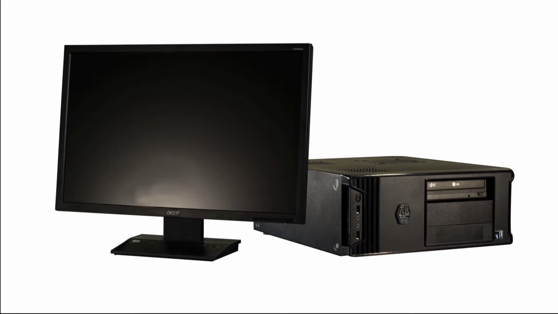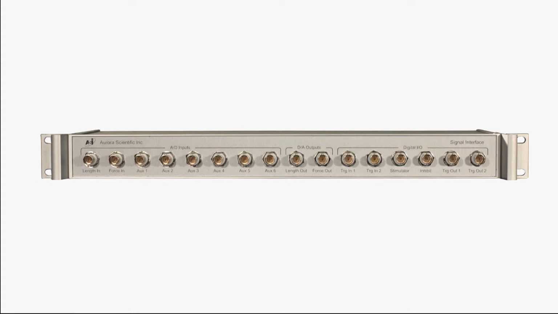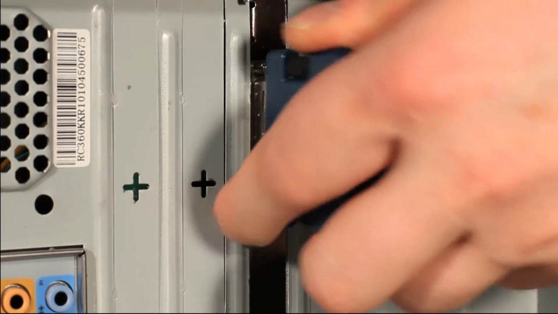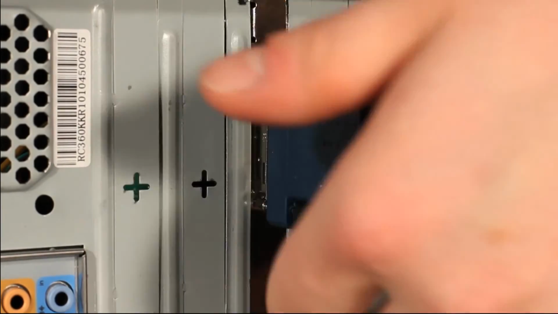The final step in setting up a data acquisition system is to connect the signal interface box. The 604A signal interface box provides a connection adapter between the inputs and outputs of the instruments and the PCI card itself. Begin by taking the ribbon cable from the 604A box and plugging it into the connector of the data acquisition card, now located on the rear of the PC computer.